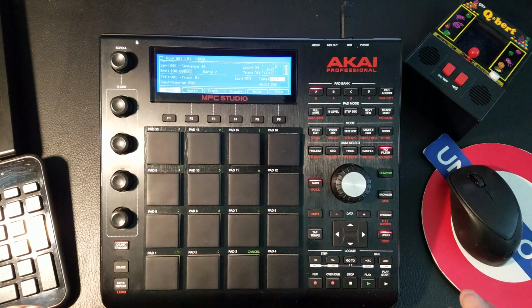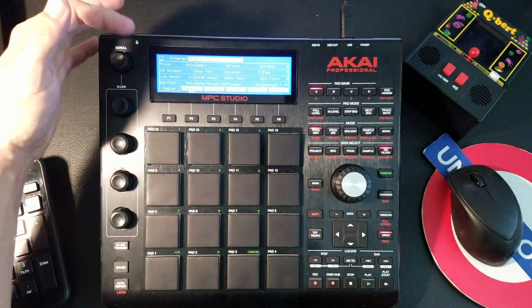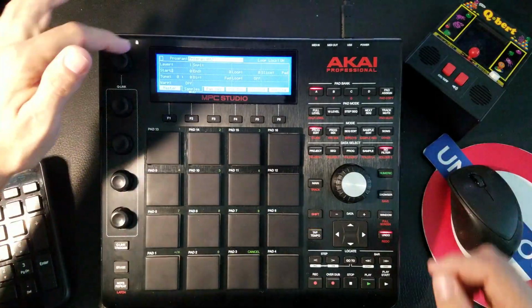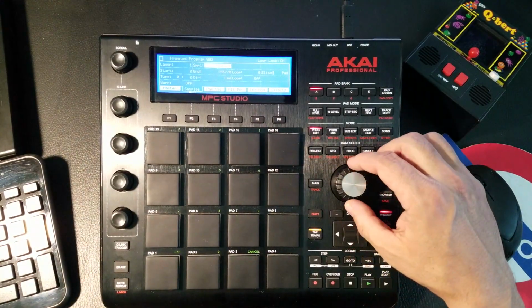So now once we're in Keygroup, we have to assign the sample. To do that, we're gonna need to edit our program. So we click Program, Edit, and then we go to Samples, Layer 1, and to the right of Layer 1 is where we're gonna put our sample.